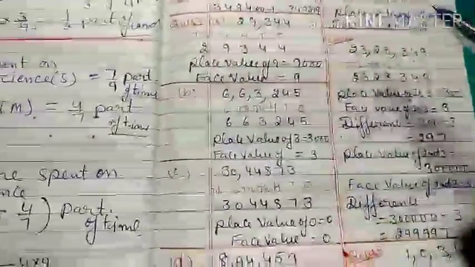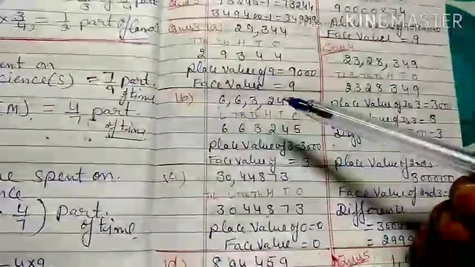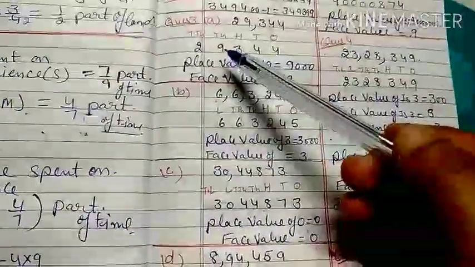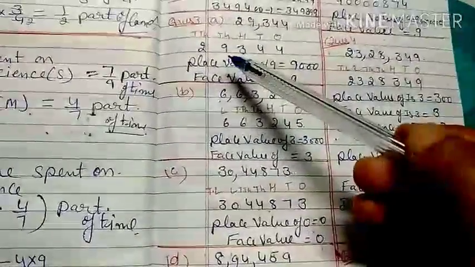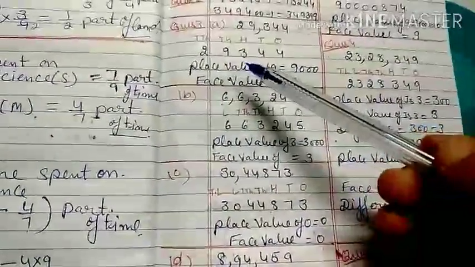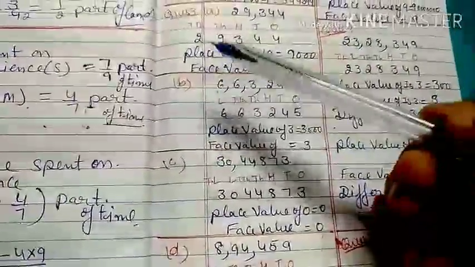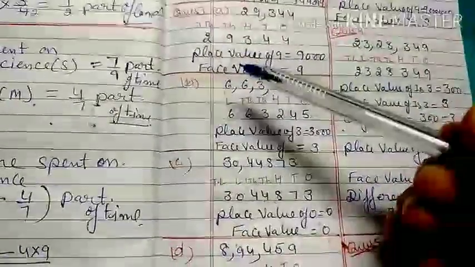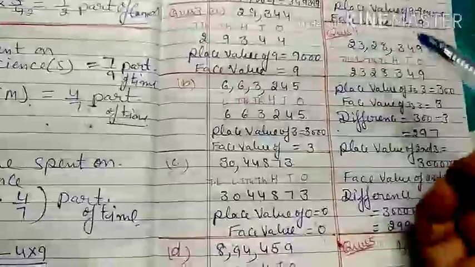Next is your question number 3. Question number 3, you have different terms given to you. You have to just write the place value and face value. Place value is position, and whatever the position of that number is, you have to multiply that number with that position. And face value is, in a particular position, what digit is present. Generally, face value of a particular number is the same as the digit.